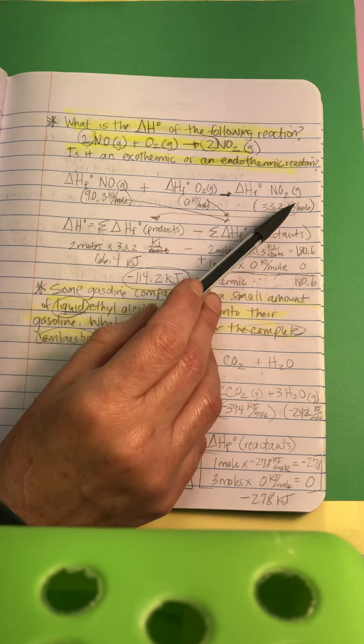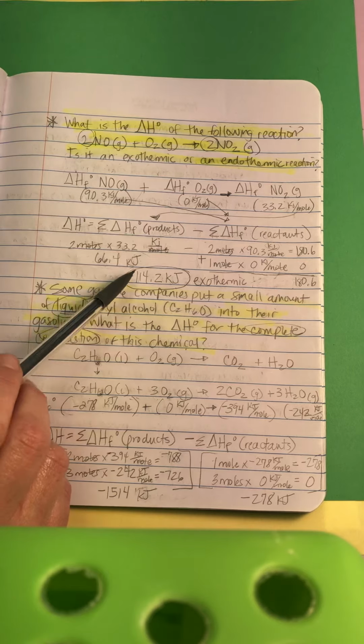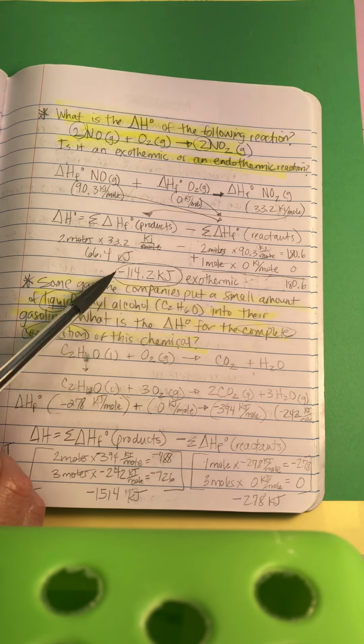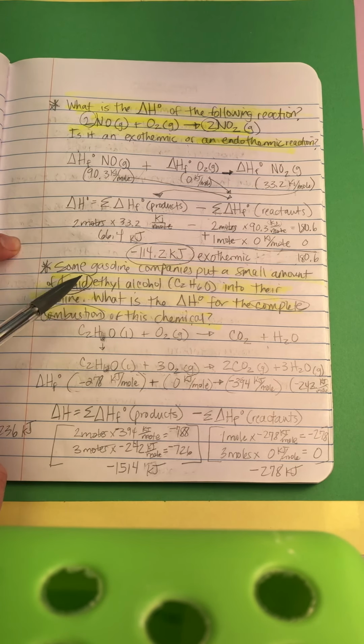And so it's as easy as adding them up, making sure you have the right amount with how many moles you have, and then figuring out what you have, a negative or a positive, for the exothermic or endothermic. Okay, then the second one was the same way.